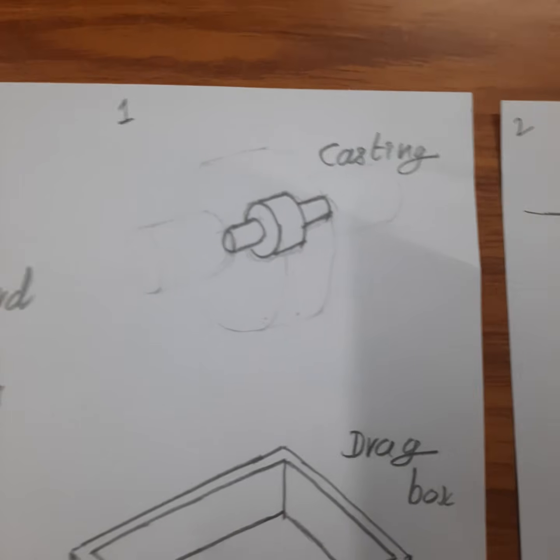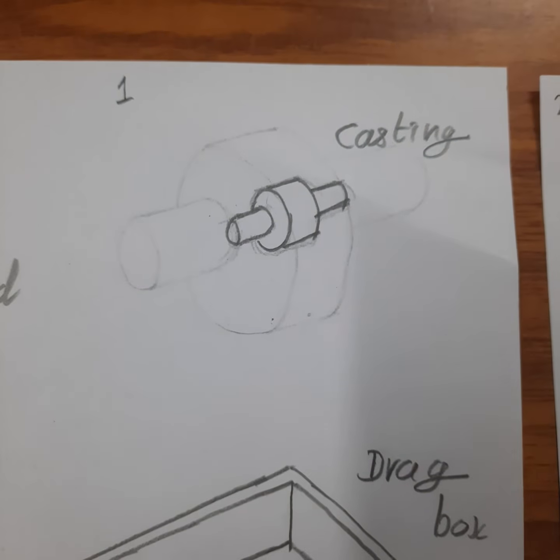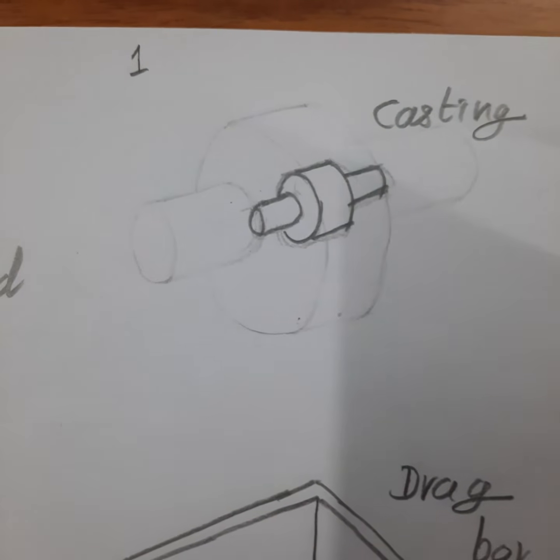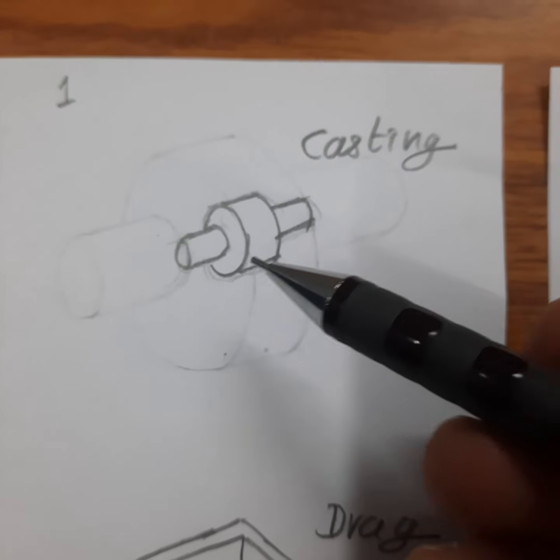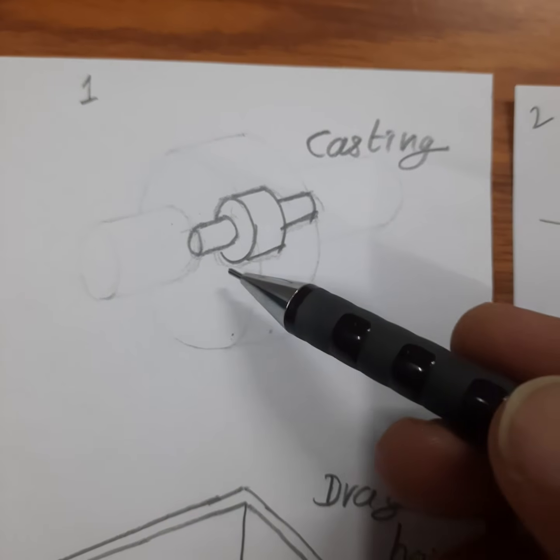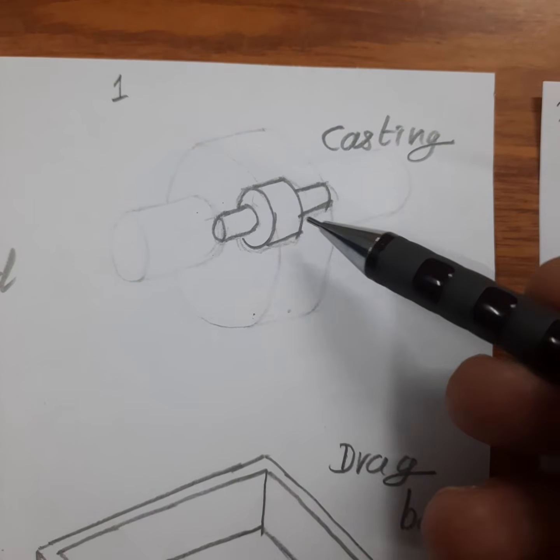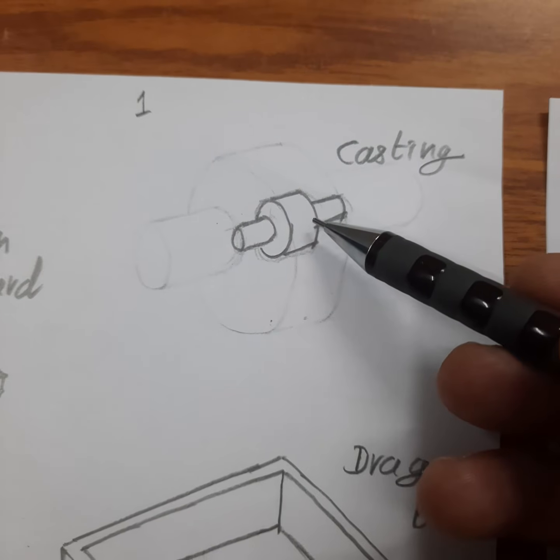Students, in this session, we will discuss the selection of parting line for casting a product. Shown here is a pulley which has 3 steps. A pulley is a cylindrical component which is having 3 steps. We want to choose a proper parting line to cast this component.